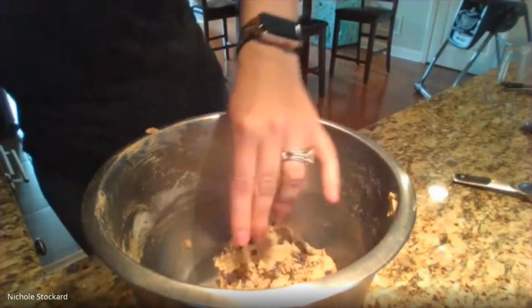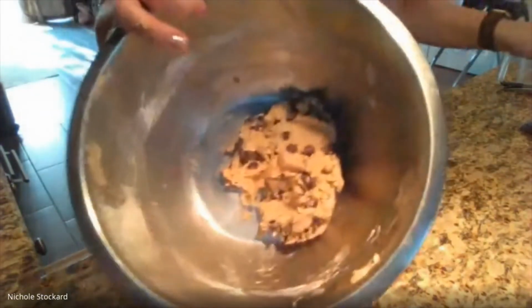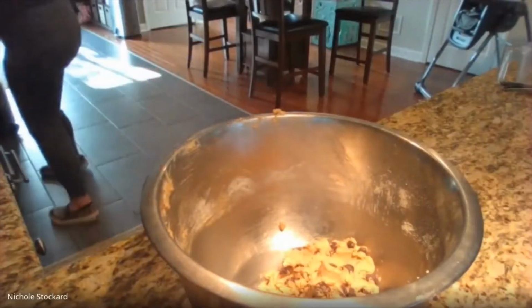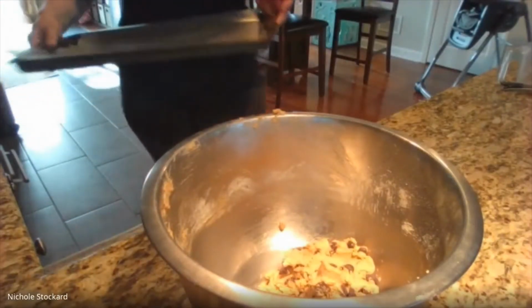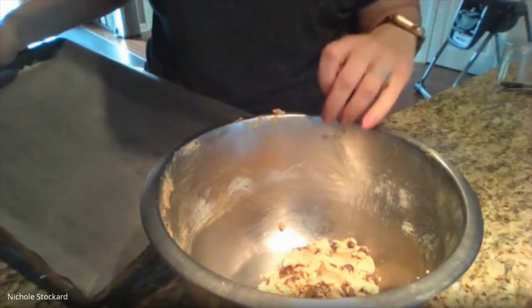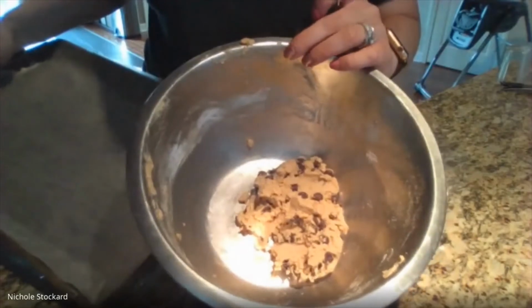All right. So the last thing that I'm going to do is I'm going to portion. All right. We're not baking these. Okay. I am going to portion them. Portion means I'm going to divide it into my 30 portions. So the yield says it's going to make 30 bite-sized cookie dough bites.